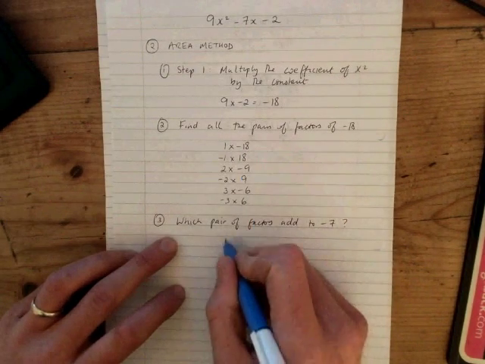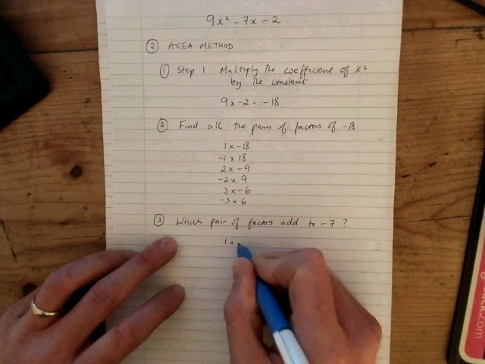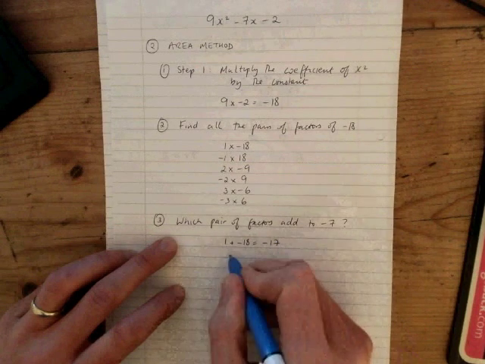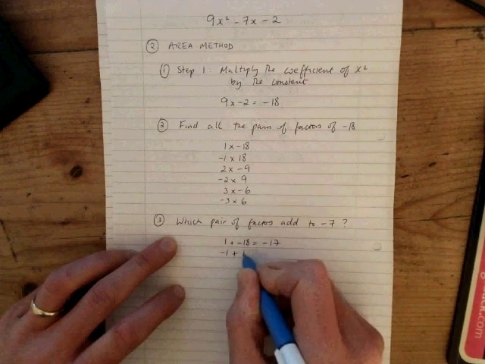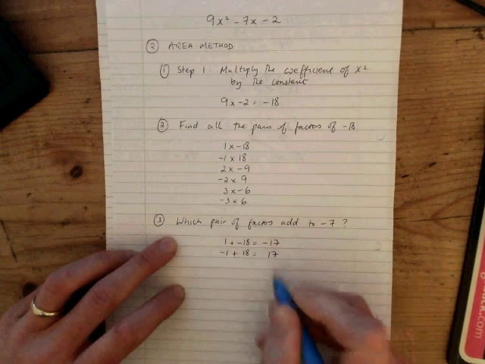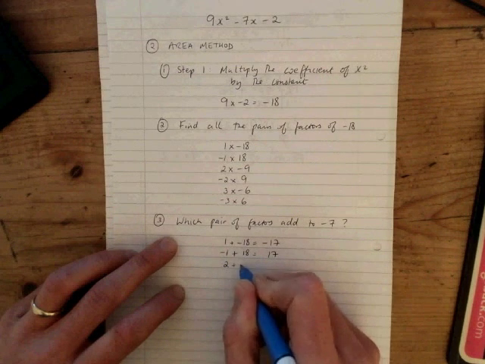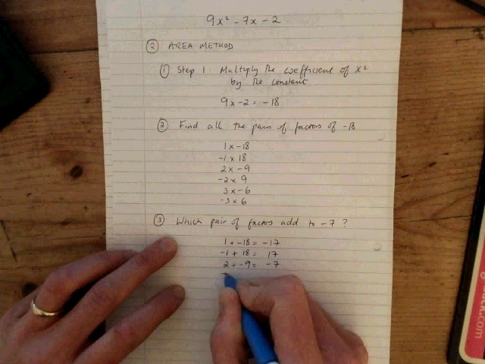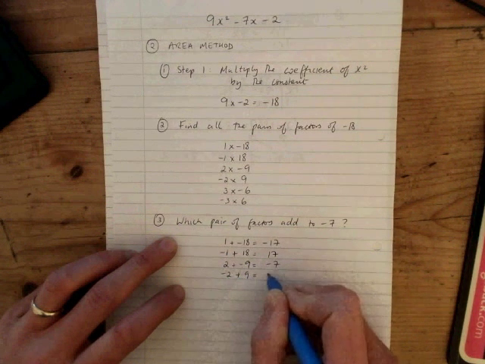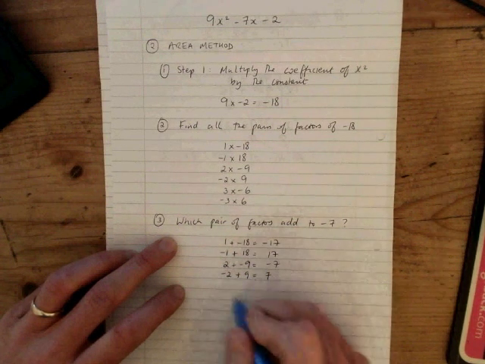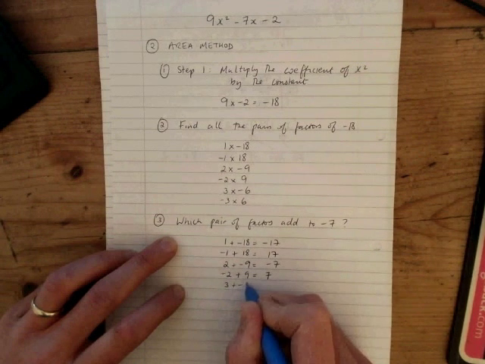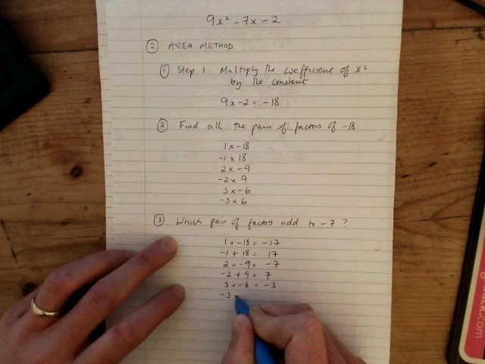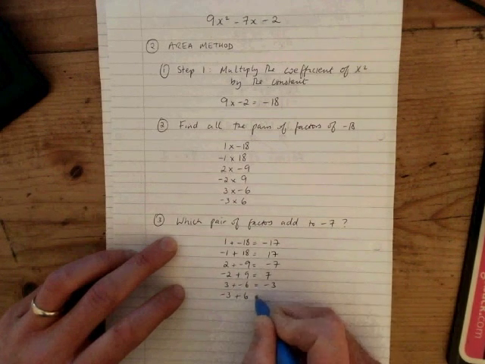1 plus minus 18 is minus 17. Minus 1 plus 18 is 17. 2 plus minus 9 is minus 7. Minus 2 plus 9 is 7. 3 plus minus 6 is minus 3. And minus 3 plus 6 is 3.